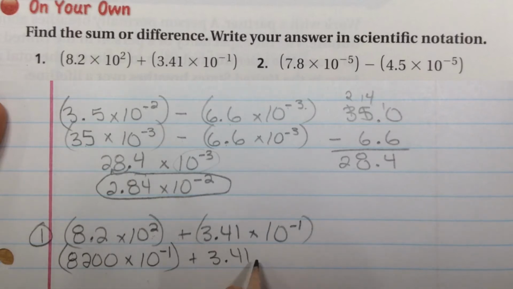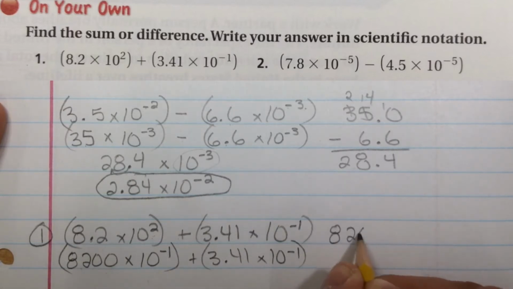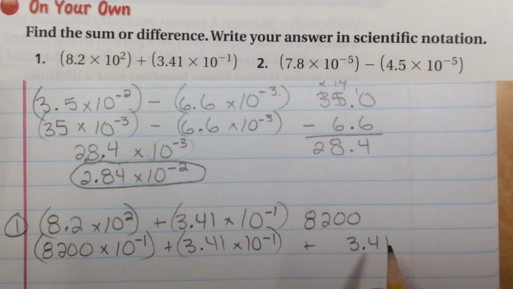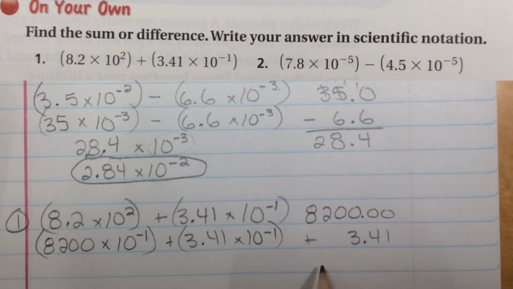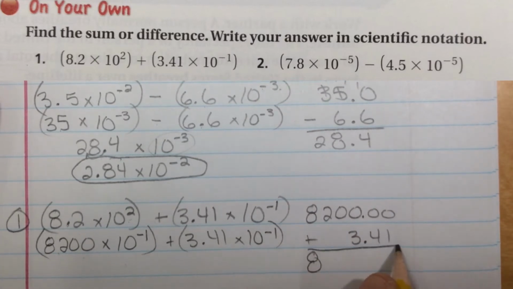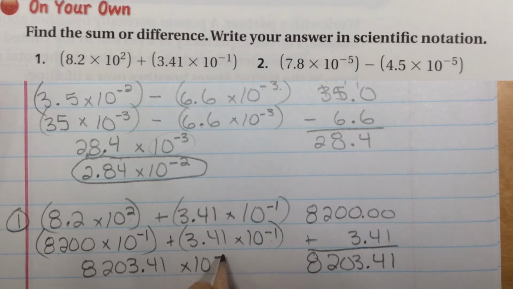Plus 3.41 times 10 to the negative 1. So we'll add the two factors. So we have 8,200 plus 3.41. Important to line up the decimals as usual. And we'll get 8,203.41. And then we have to keep that power of 10. So we have 8203.41 times 10 to the negative first.